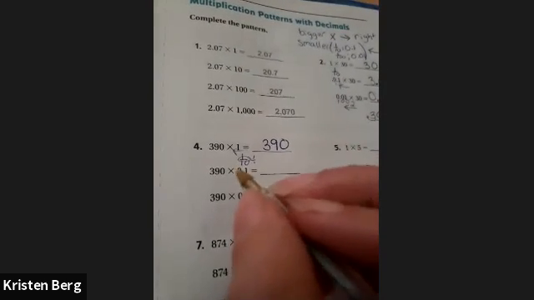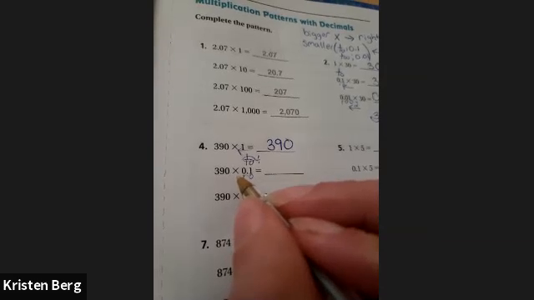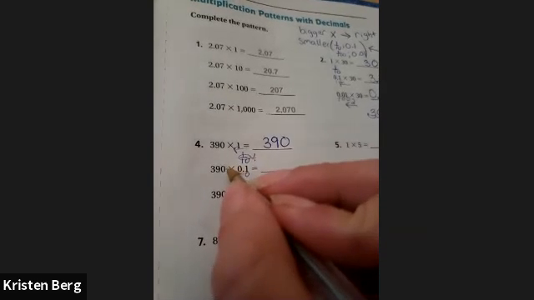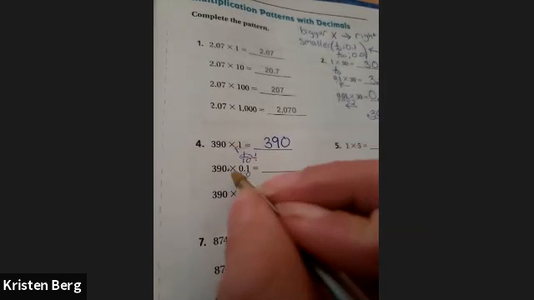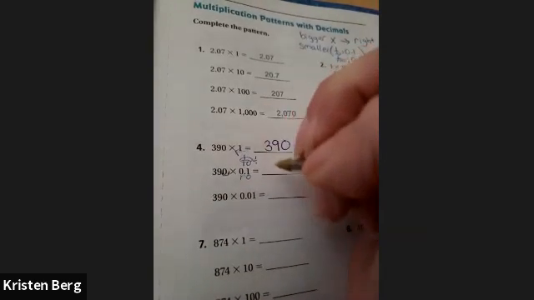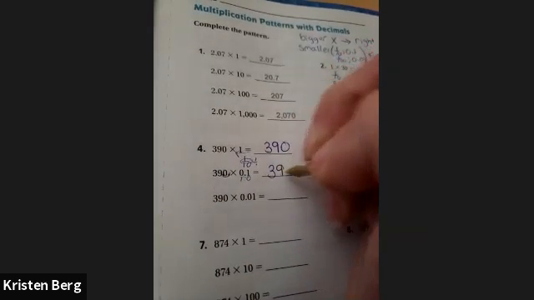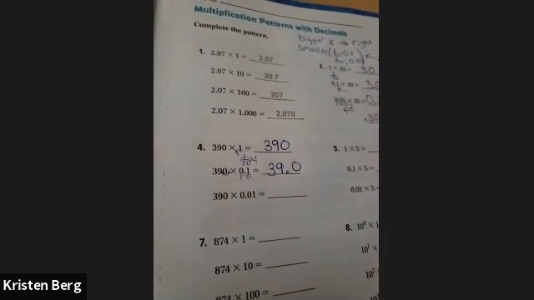So where does the decimal start on 390 if it's not given to you? Remember, if it is not given to you, it is always at the end. So now we're going to move it to the left one place, and now it's going to be 39, and then a decimal, and then you can put a 0 after it if you would like.